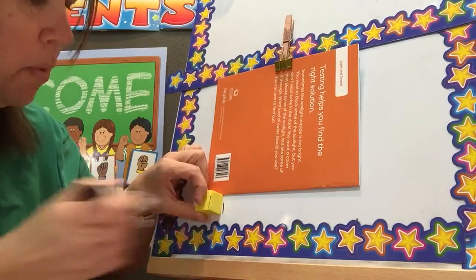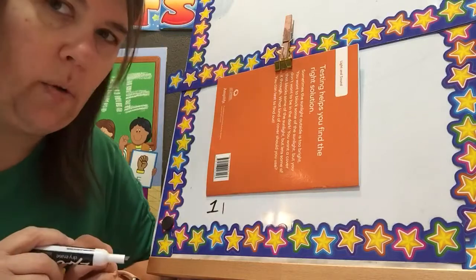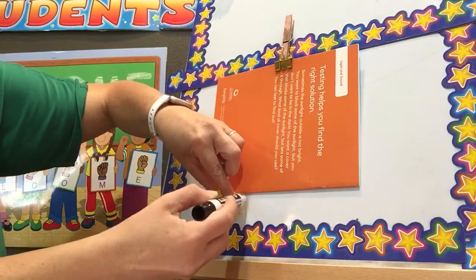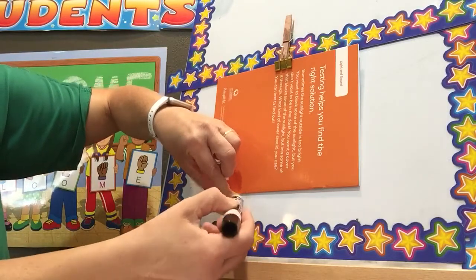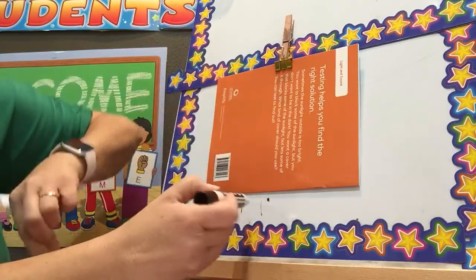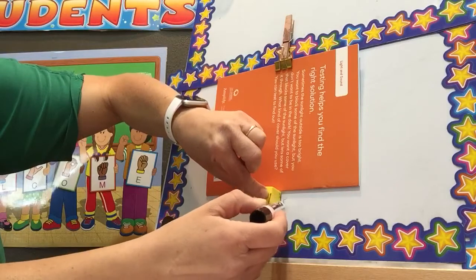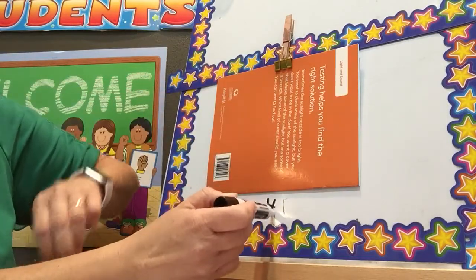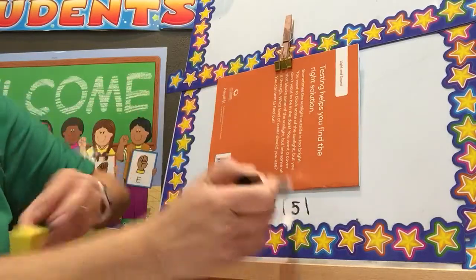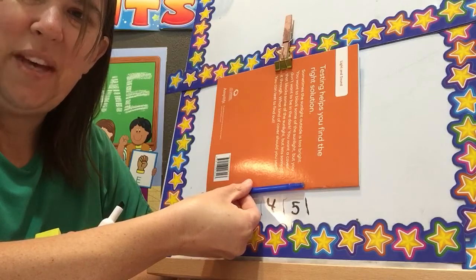Make my mark. Boom. There's my 1 cube. Awesome. Now what do I do? Line them back up. You got it. Line them back up and keep going. There is my 2. Keep on going. 3. Oh, he is long. 4. 5. Hey, we've reached the pin. There's the pin's length.